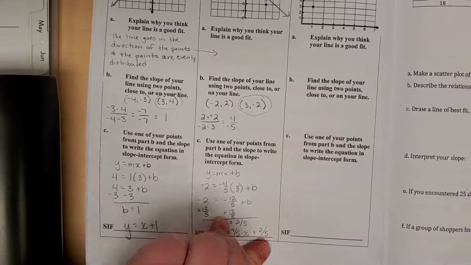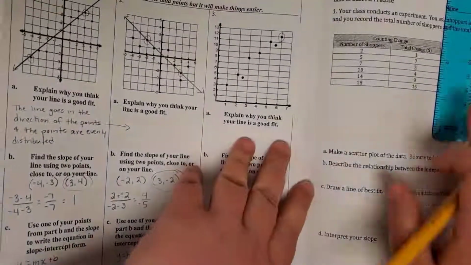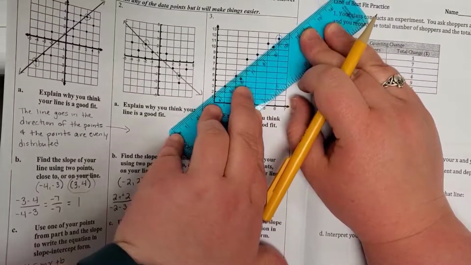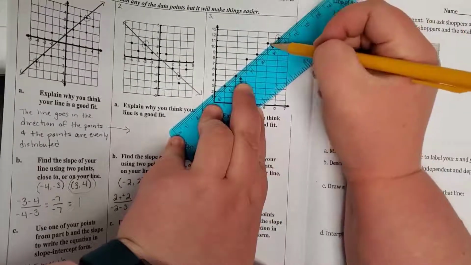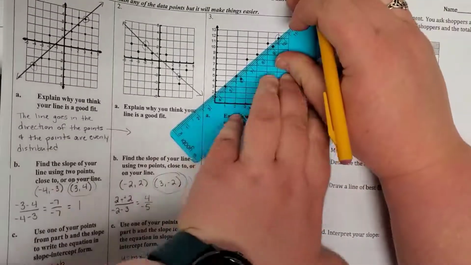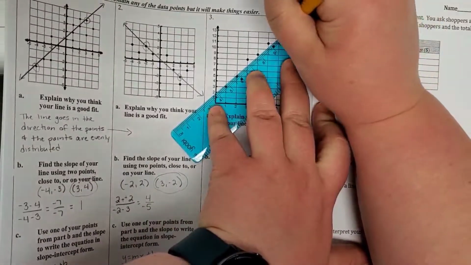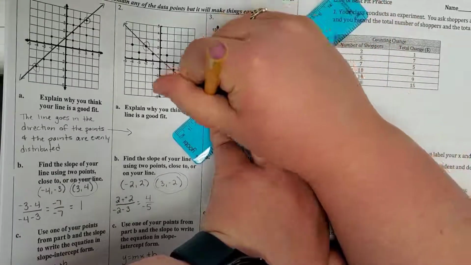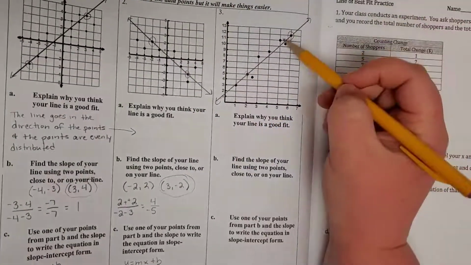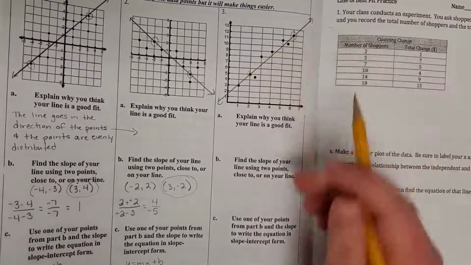Okay? So, again, I have pre-selected the points that I'm going to use, but let's walk through it here. So if I line that up, I'm going to have 1, 2, 3 above and 1, 2 below. So that is a pretty okay line. Let me just draw it here. All right, again, 1, 2, 3 above, 1, 2 below.